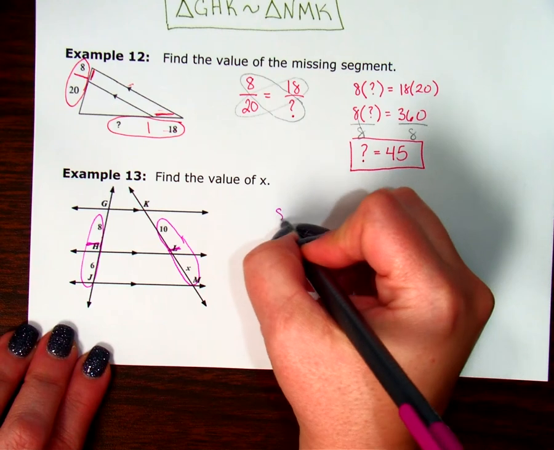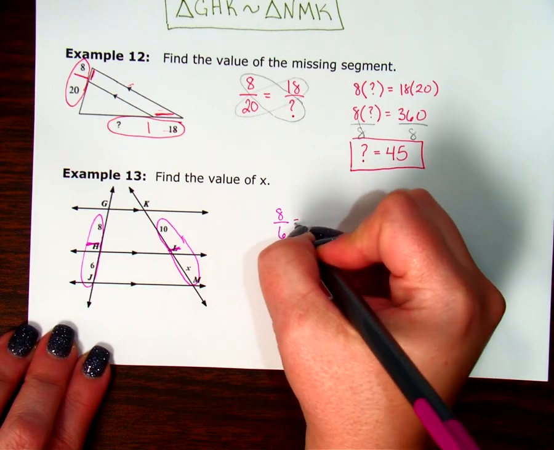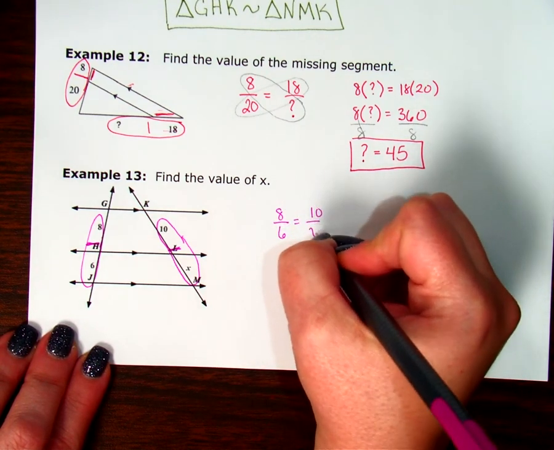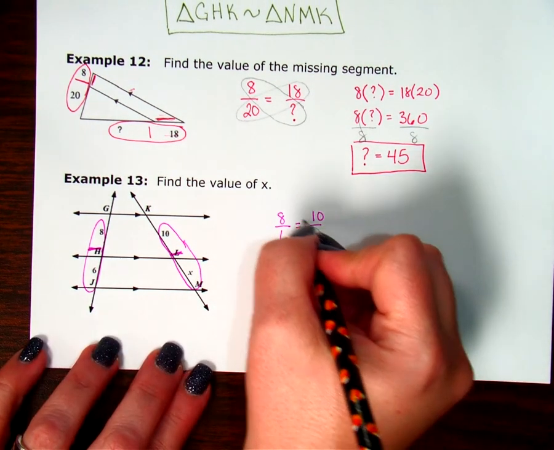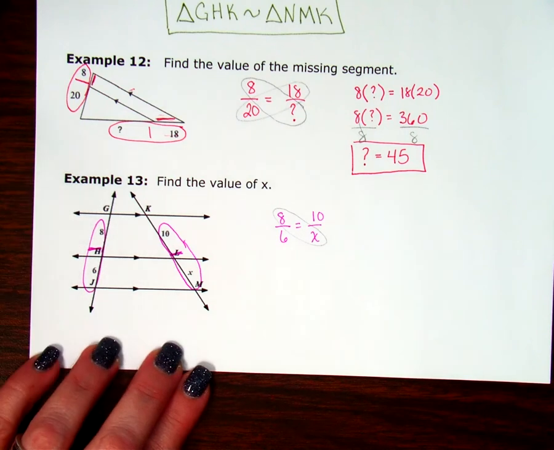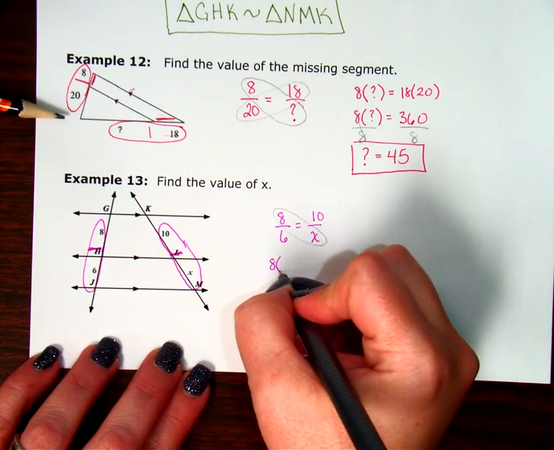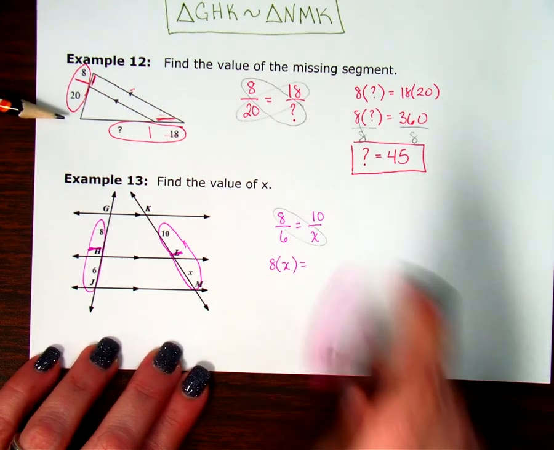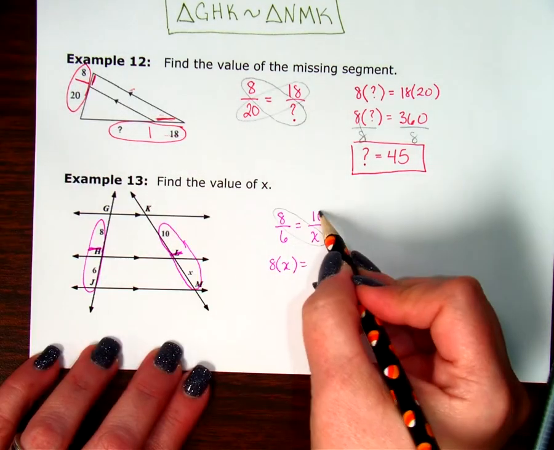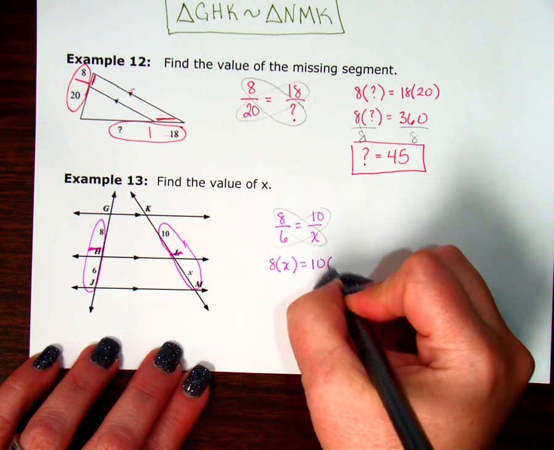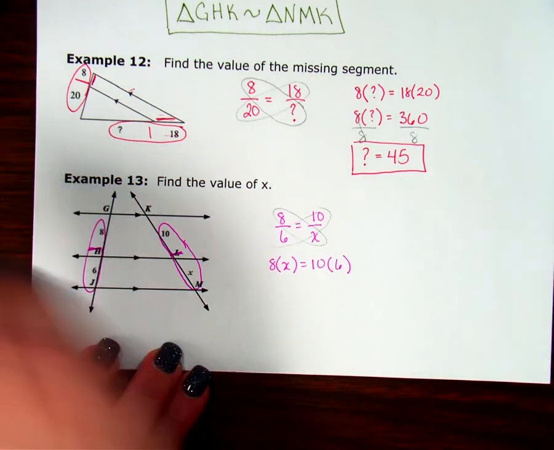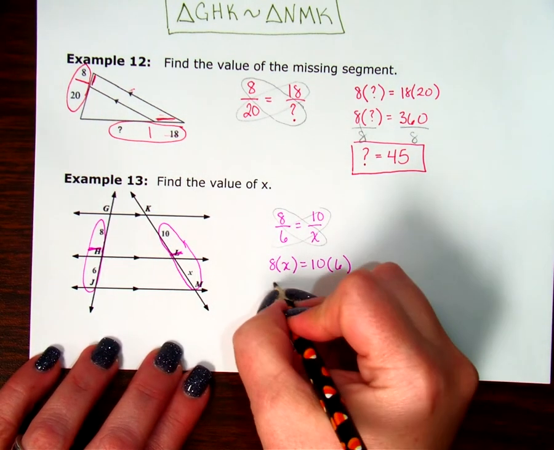So 8 over 6 equals 10 over x. Okay? When I cross multiply, I'm going to do 8 times x equals 10 times 6.